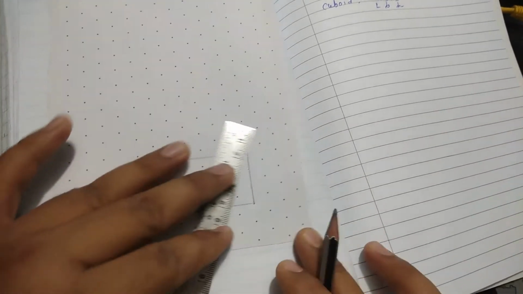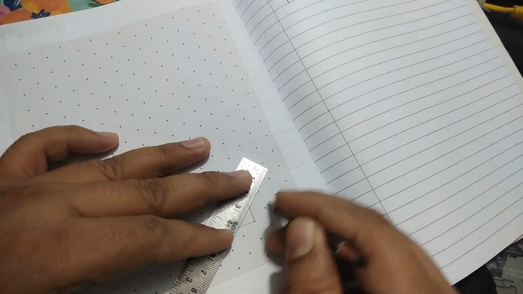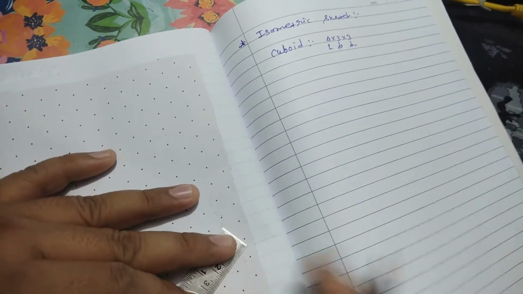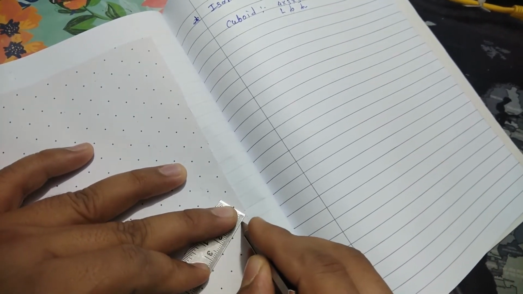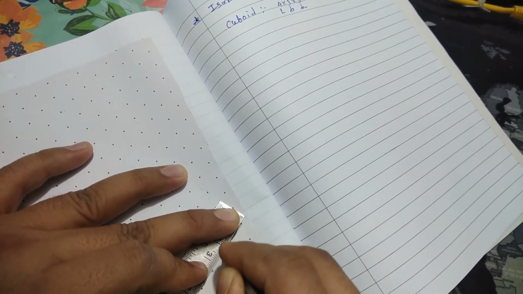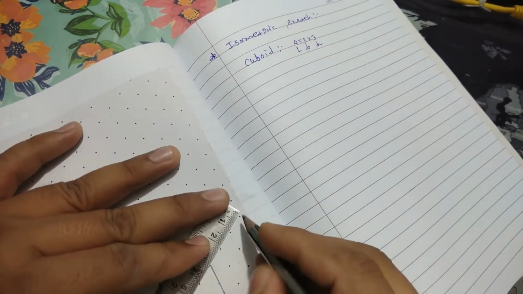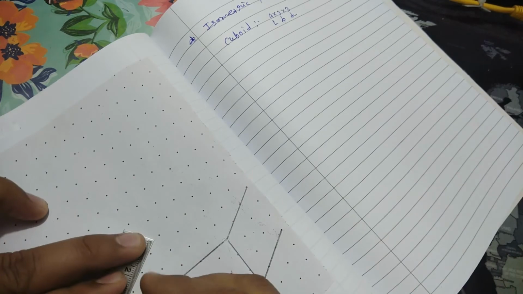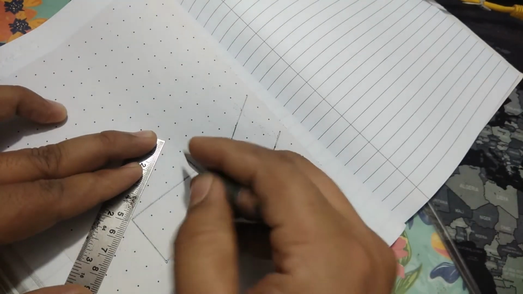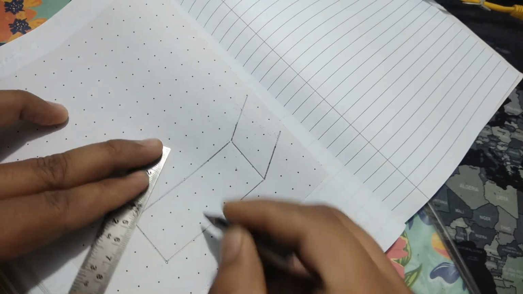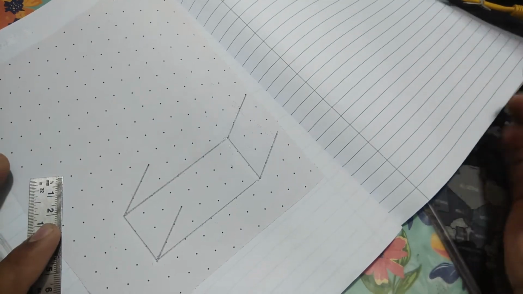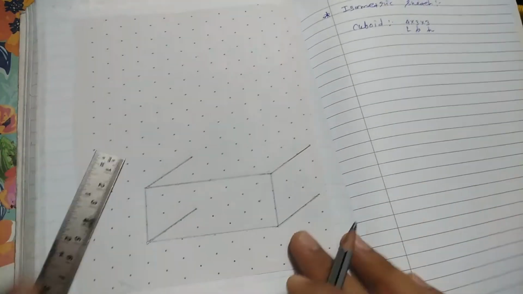This edge is nothing but the breadth, and the length of the breadth is 3 units. Next, now we will connect these edges.